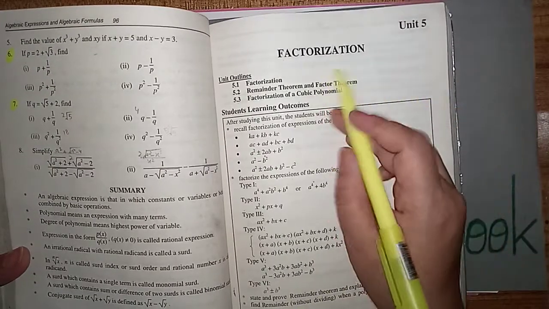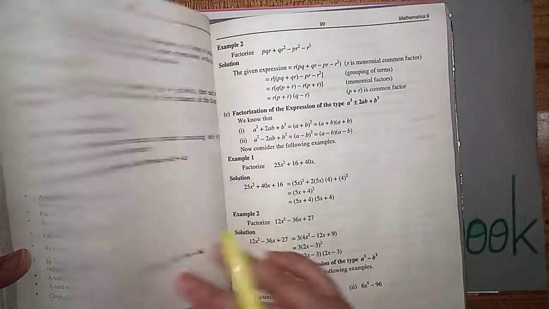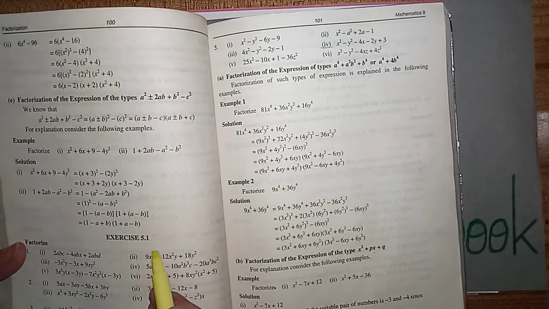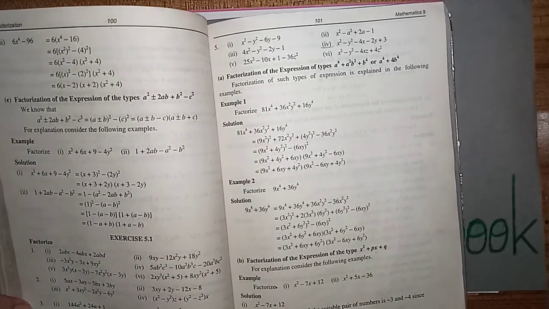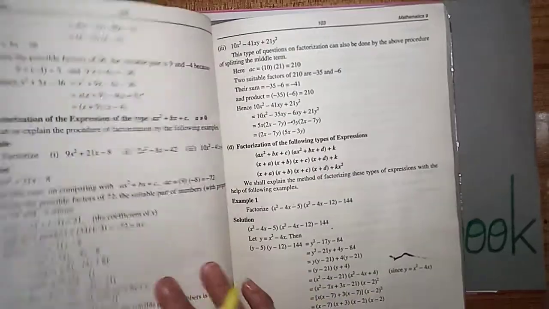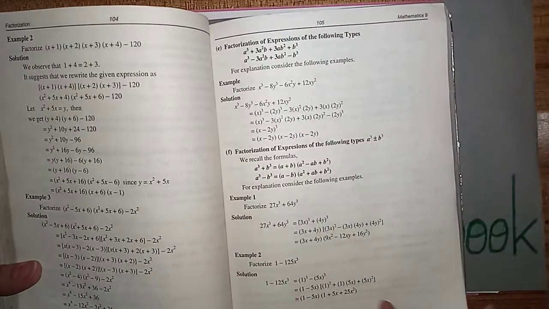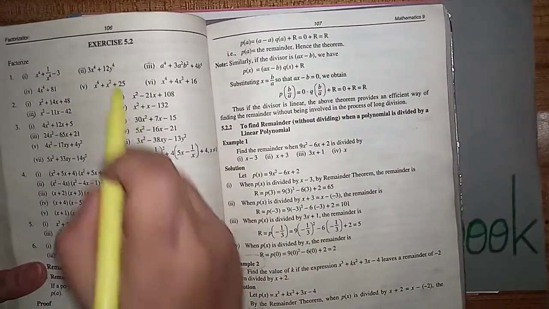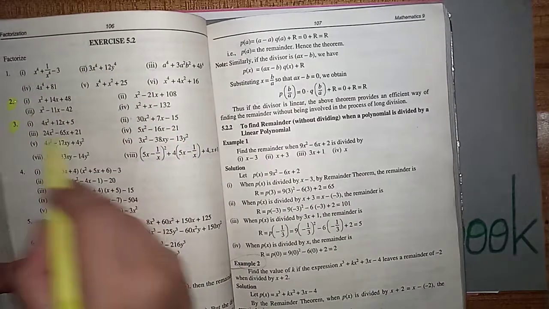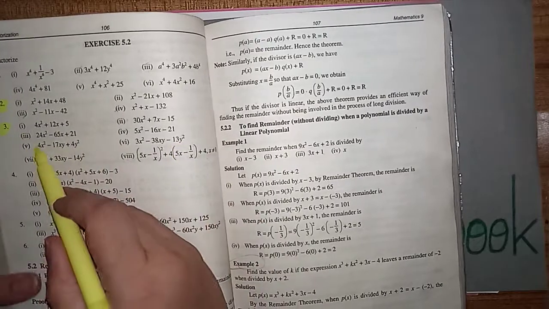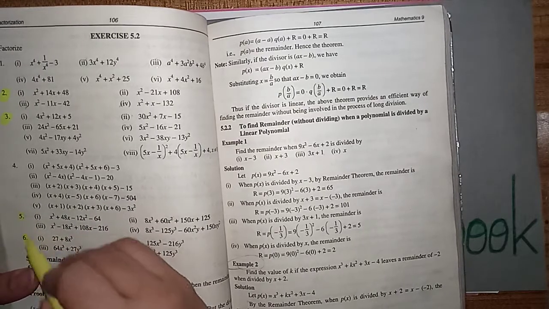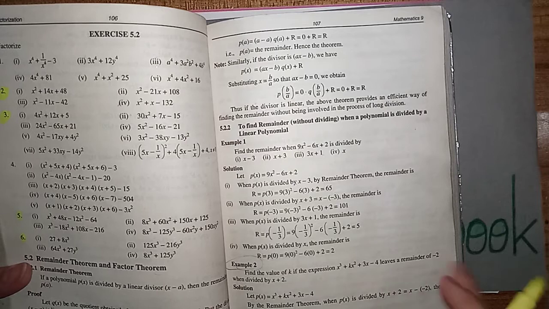Now unit number 5, factorization. Exercise 5.1. Question number 4 is an important question. Exercise 5.2. Question number 2, 3 are most important questions, and you can also check question number 5 and 6. Only check, apply the formula.